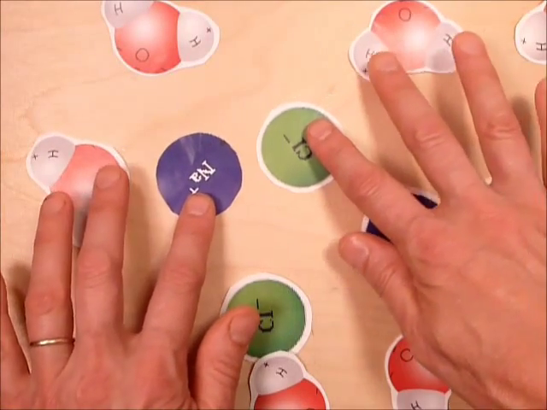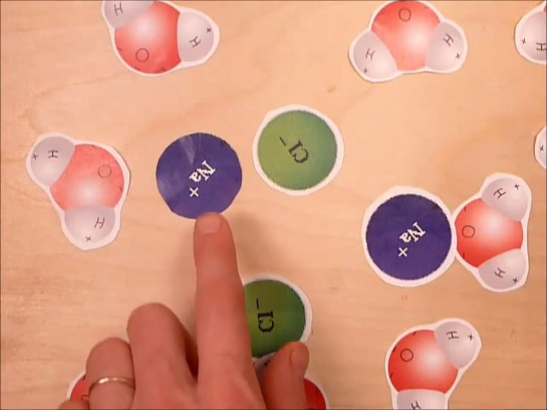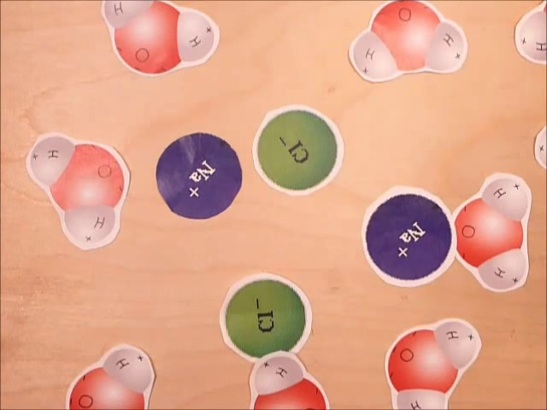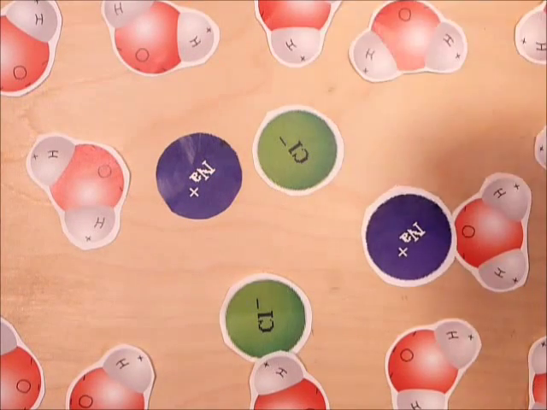Okay, see if you can take all your waters and make an arrangement where you can isolate. You do not want the sodium and the chlorine getting together again, because then it would just form a crystal again, right? We don't want that. We want it to stay dissolved. Stop the video, pause it, and see if you can move the molecules around to see if you can insulate to keep the sodiums and the chlorines apart.